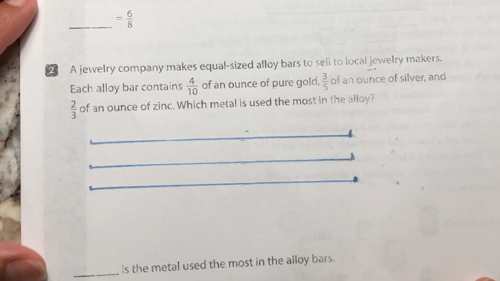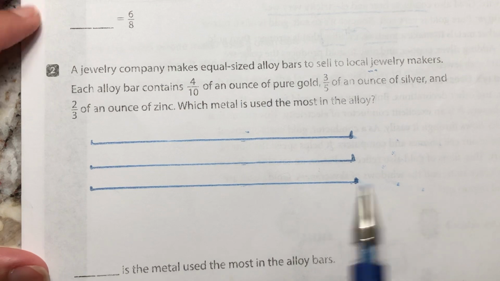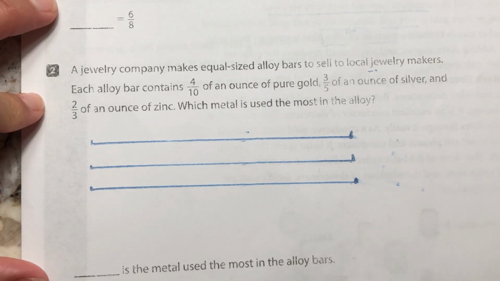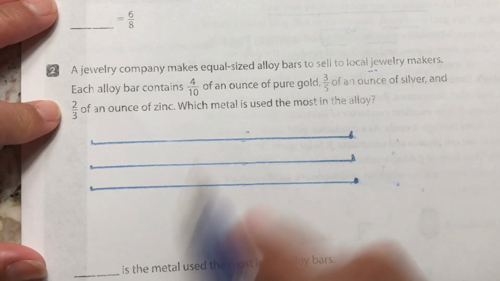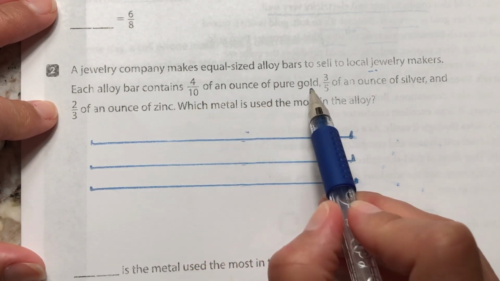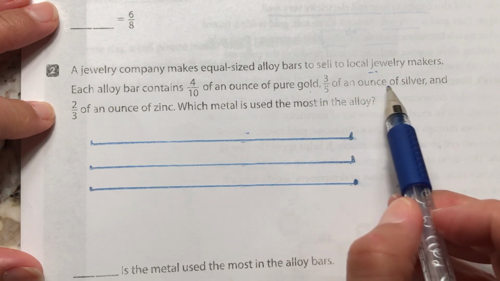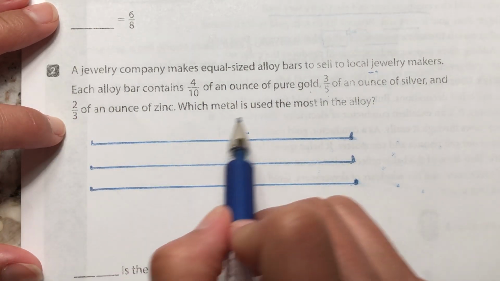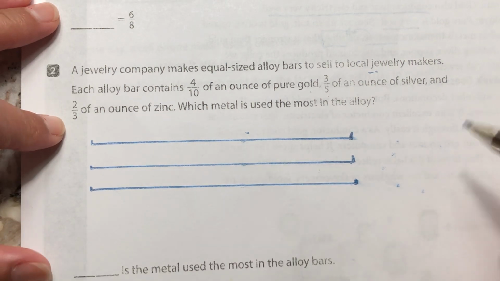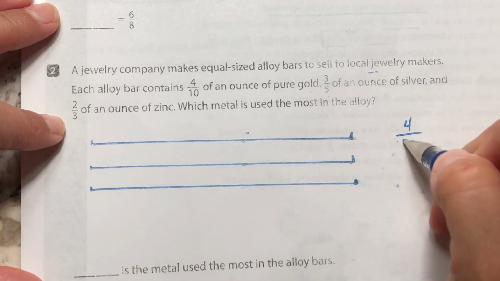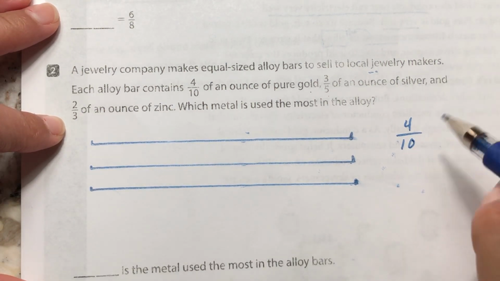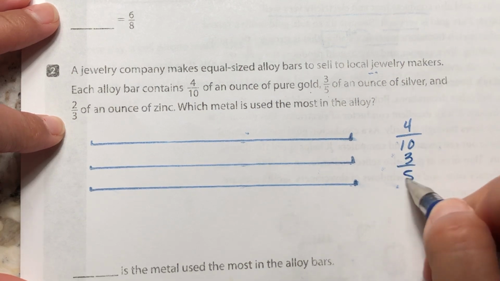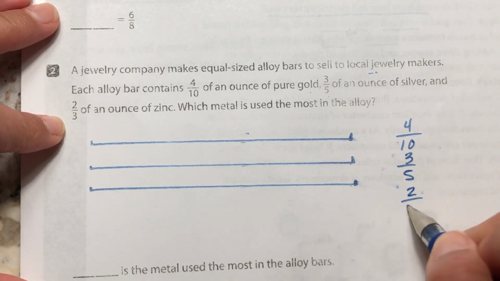So now moving on to our next one, number 2. A jewelry company makes equal-sized alloy bars to sell to local jewelry makers. Each bar contains 4/10 of an ounce of pure gold, 3/5 of an ounce of silver, and 2/3 of an ounce of zinc. Which metal is used the most in the alloy? So it basically wants us to compare 4/10, 3/5, and 2/3.